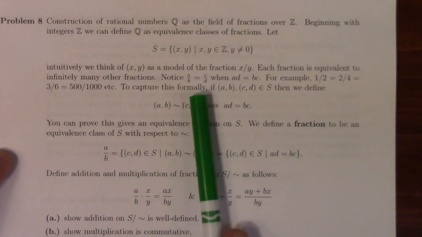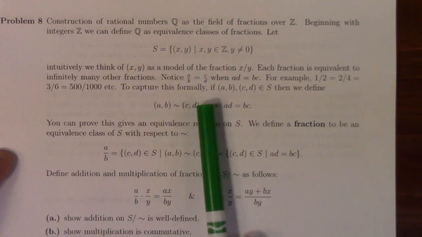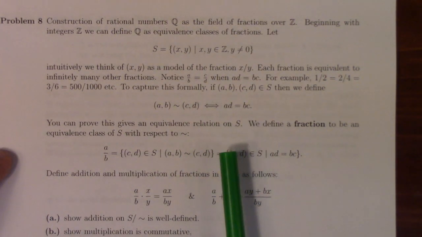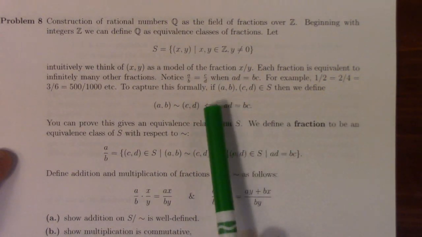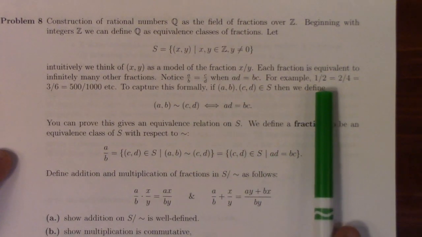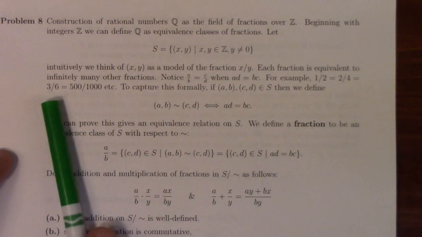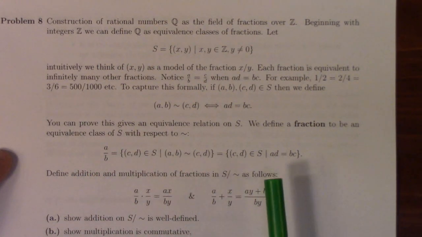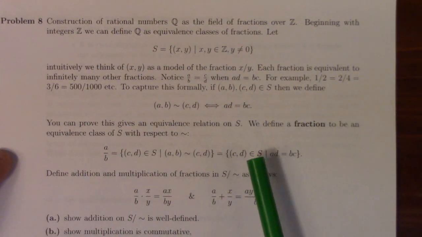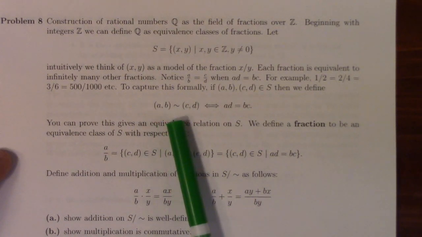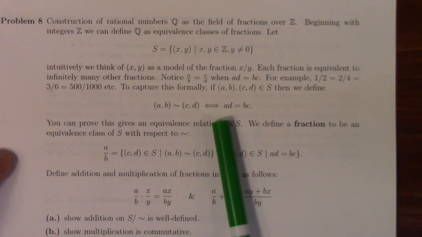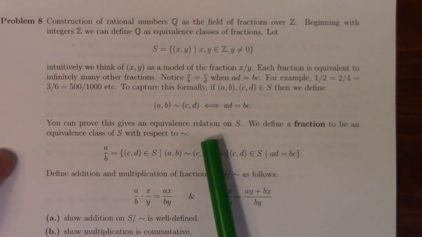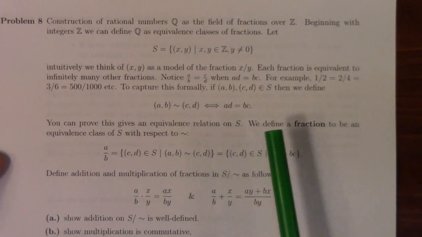And so how would we have two fractions equal, a over b is equal to c over d, if when you cross multiply, you've got ad is equal to bc, right? Of course there's many equivalent fractions for a given one, like a half is equal to 2/4 is equal to 3/6 is equal to 500/1000. There's infinitely many of these, right? So to capture this formally, we have a comma b is equivalent to c comma d if and only if ad is equal to bc. You can prove this is an equivalence relation on S here.